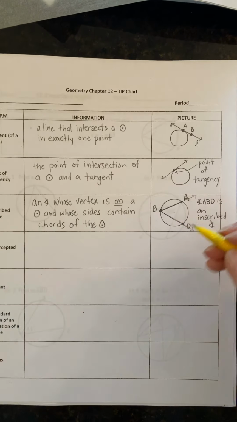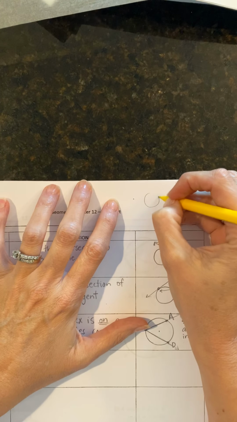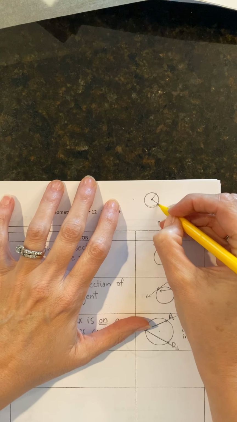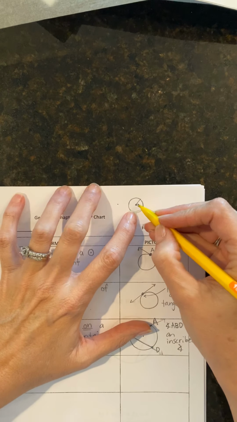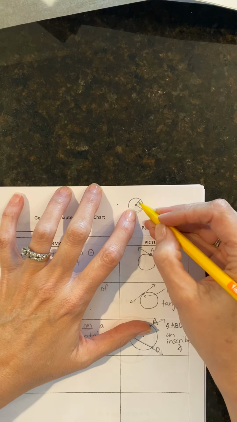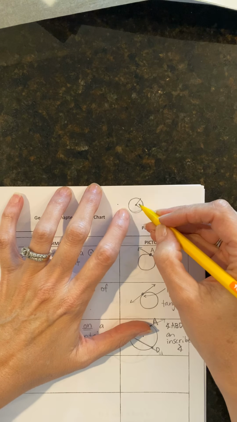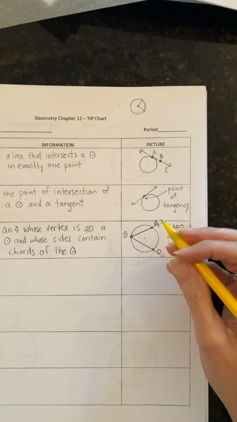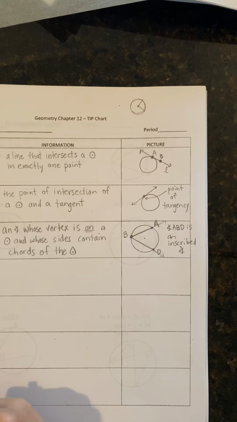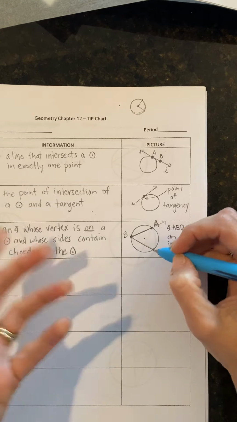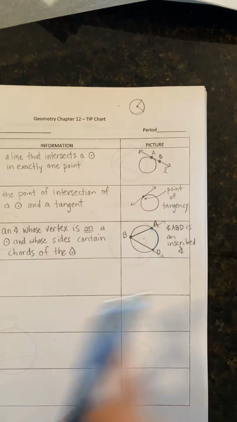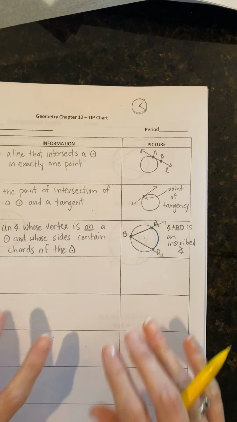Now, whenever you draw an angle in a circle, it can be an inscribed one or it can be a central one. You don't have to draw this up here, but remember from chapter 10, there's a central angle like that, where the vertex is the center and the sides are both radii. That's a central angle. Well, anytime you draw an angle, whether it's a central one like this one or an inscribed one like this one, you get something called an intercepted arc. That angle is essentially catching this arc, right? And so that's called the intercepted arc.